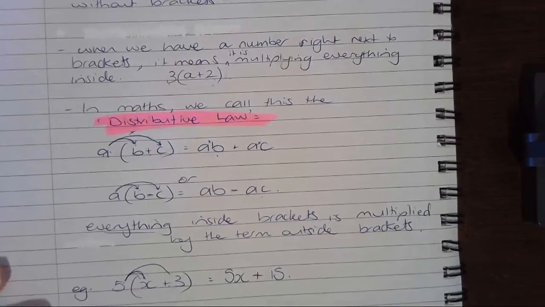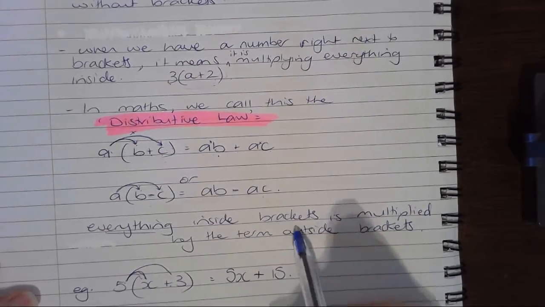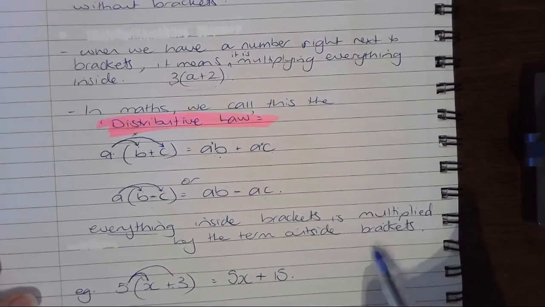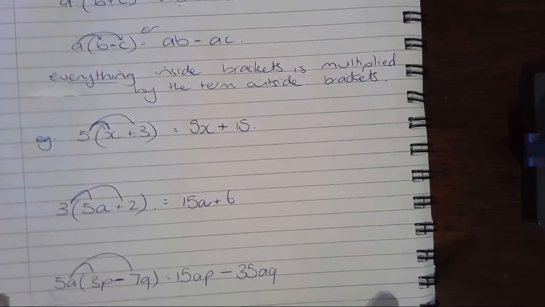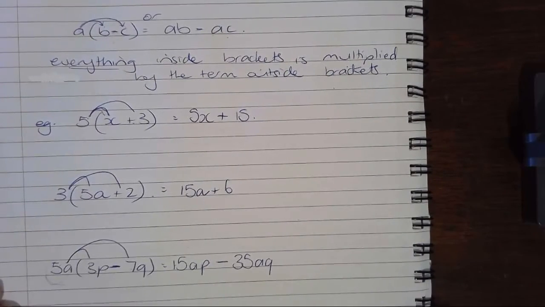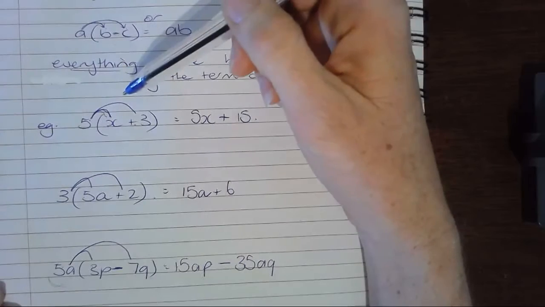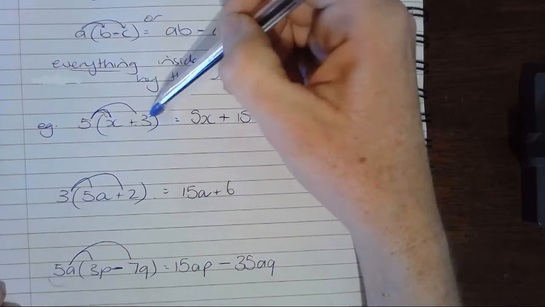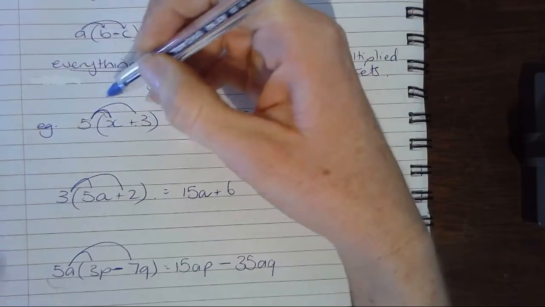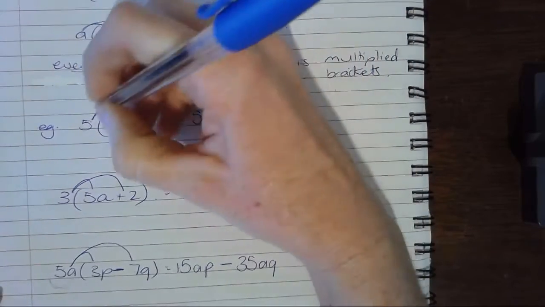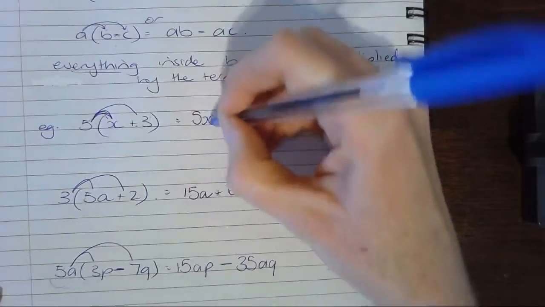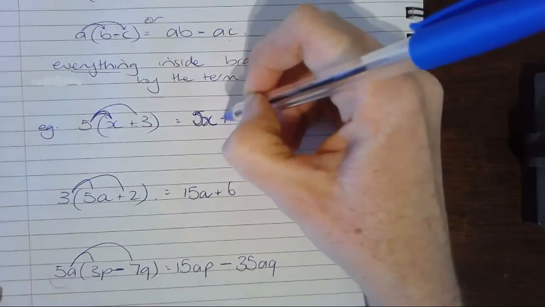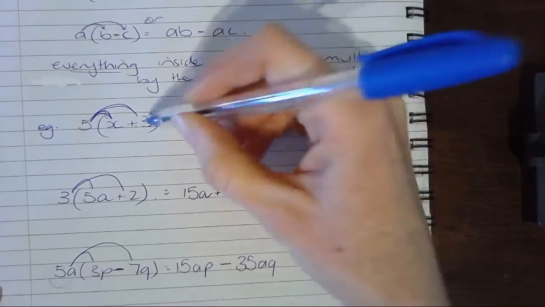But basically what I'm trying to tell you is that everything inside the brackets is multiplied by the term outside the brackets. Okay, so here I already did these examples in my video that didn't work before, so I'll talk you through them instead of writing them down. But I have 5x plus outside of x plus 3. So to expand that, and I'll actually do this with my pen when I'm doing these questions, 5x plus 5 times 3, and that is 15.